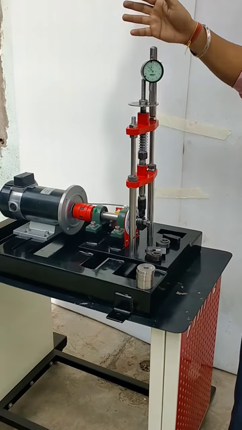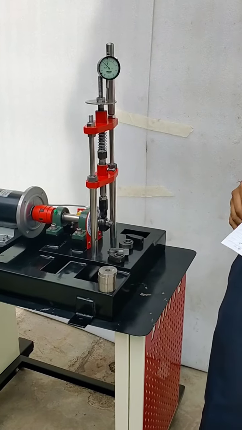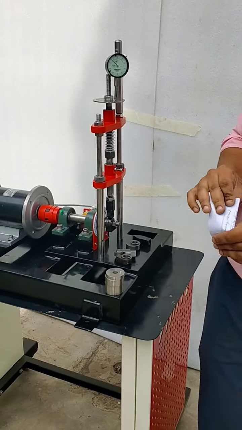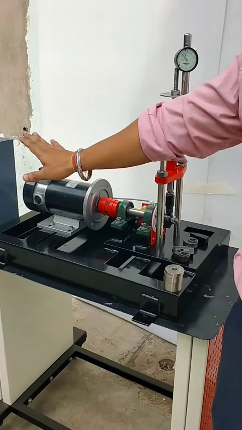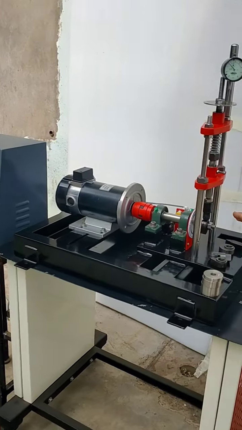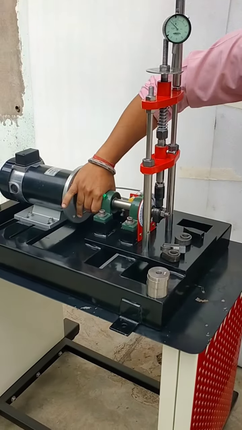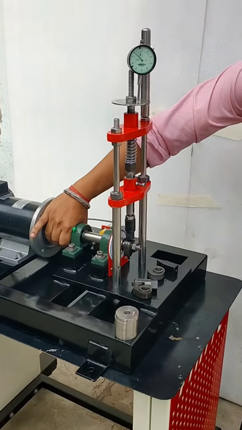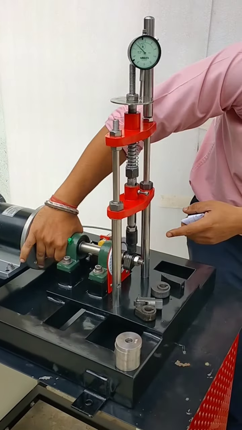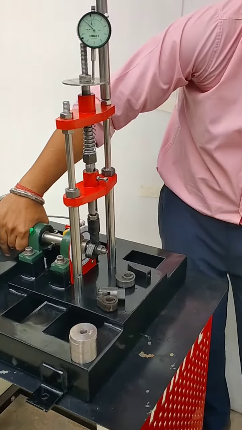So starting with the experiment, what we will be doing. Initially, the electrical panel is switched off, and we will be manually checking the profile by just rotating the shaft by our hand. So starting with, we will be seeing here, there is a protector fitted on over here.